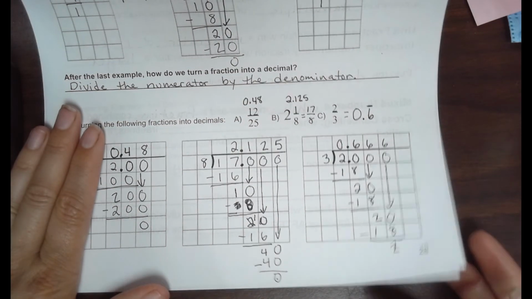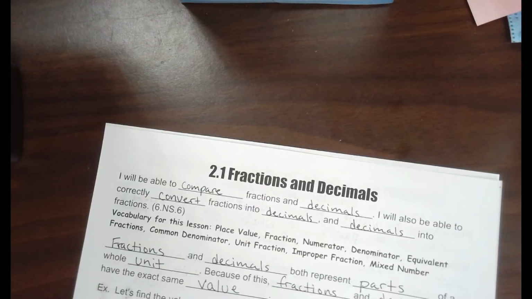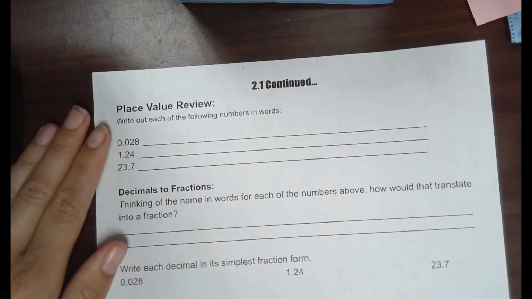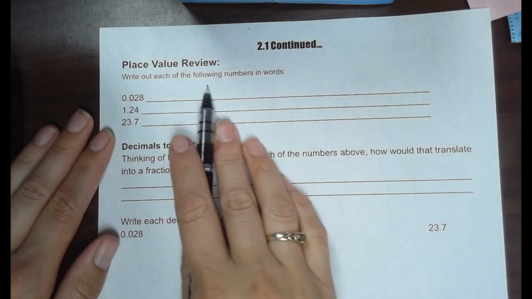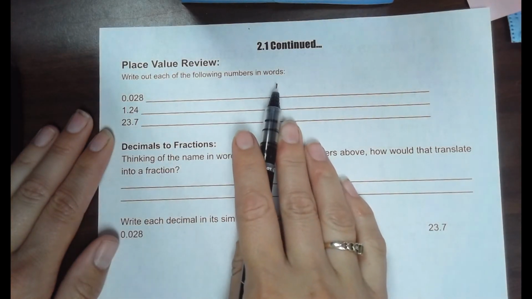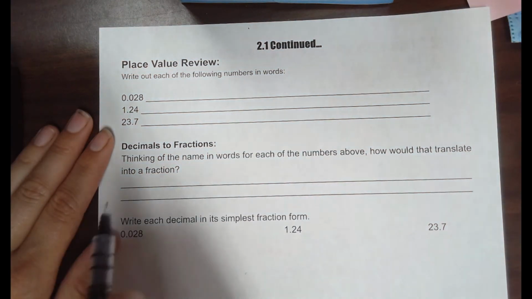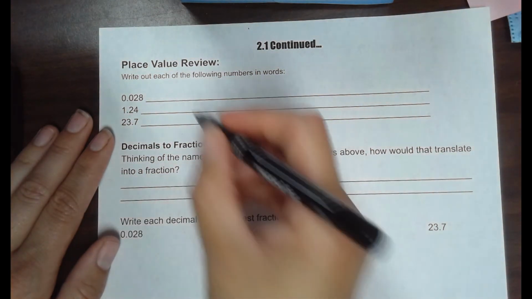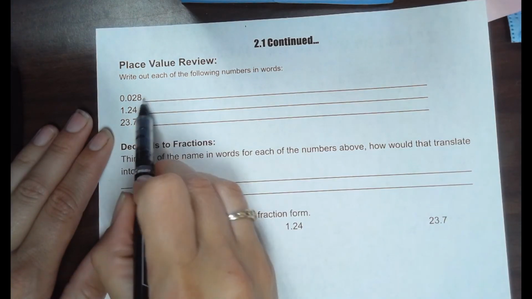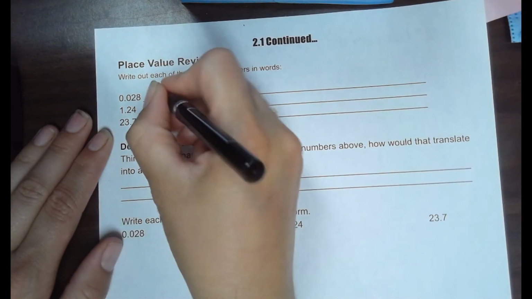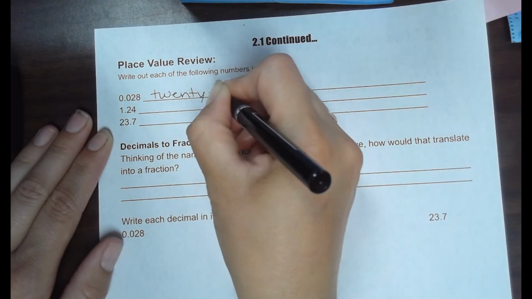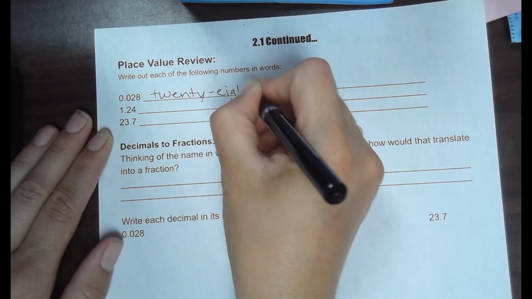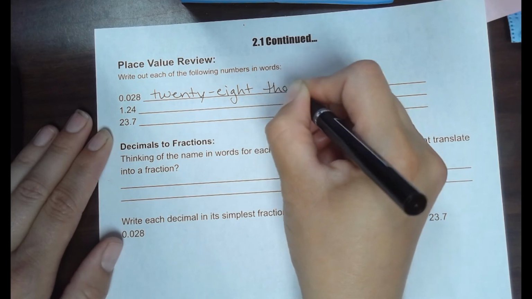All right. Turn to part 2 of these notes. Okay, we'll try to make this a little quicker. Okay, quick place value review. Write out each of the following numbers in words. So now that we know how to go from fractions to decimals, we're going to go backwards. So this is in the thousandths place. So this would be 28 thousandths.